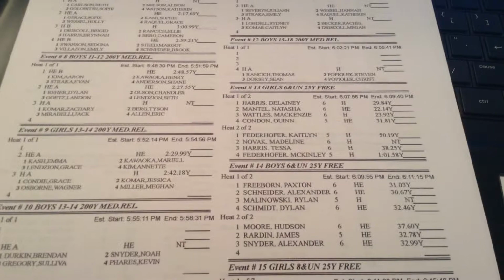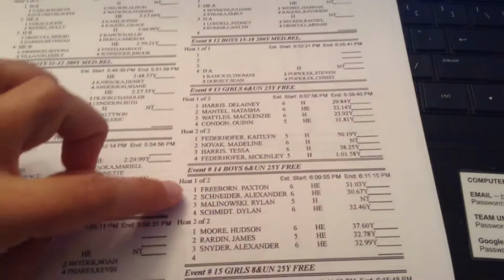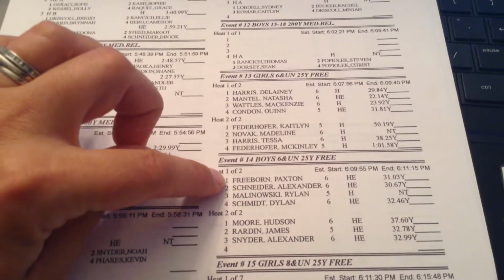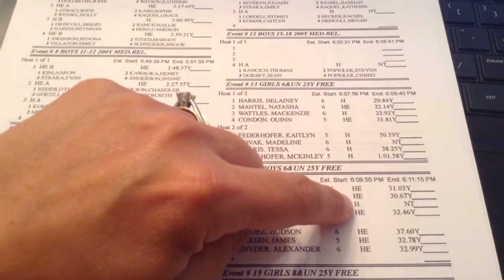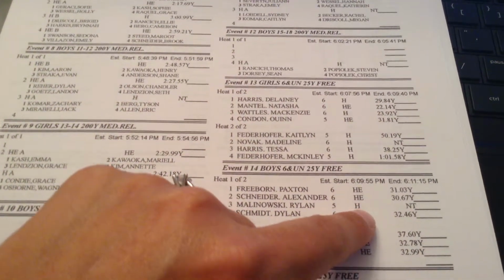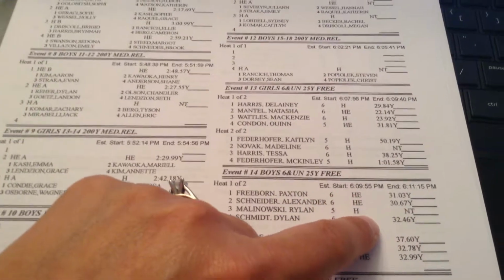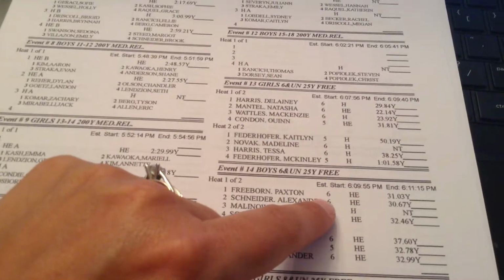There are other times where the computer will not put heat 1 full. For example, this has already been adjusted, but at first the computer will not make heat 1 full if it isn't even. So here we only had one Huntington swimmer. This would have put only 3 swimmers up here. It would have put the top 2 Huntington Estates and then our Huntington, and it would have left lane 4 empty. We always make heat 1 full.